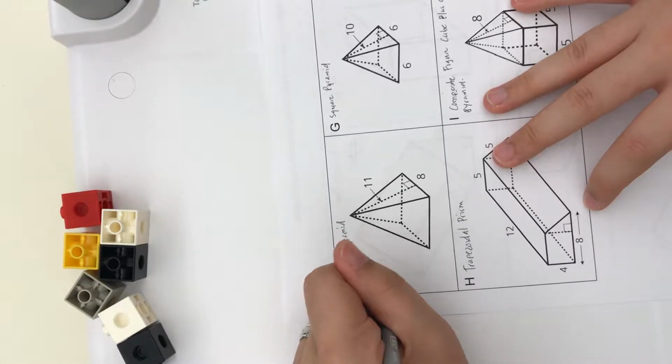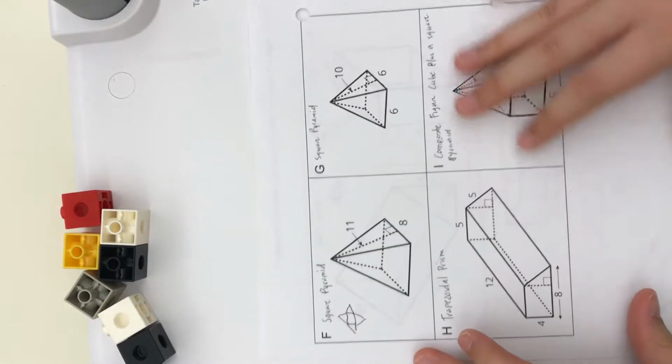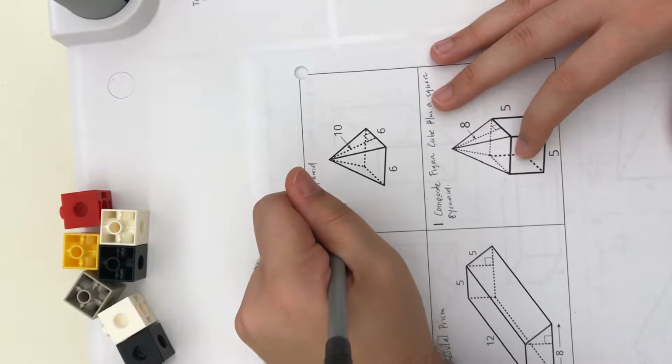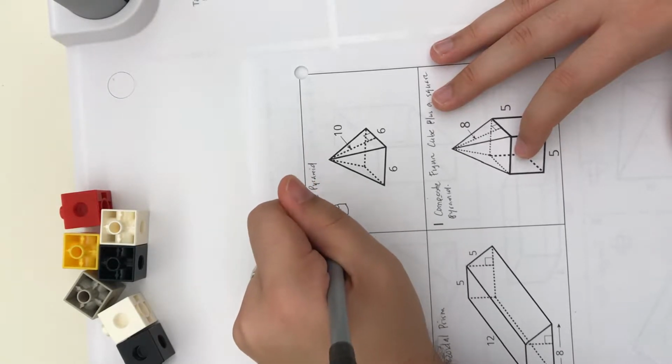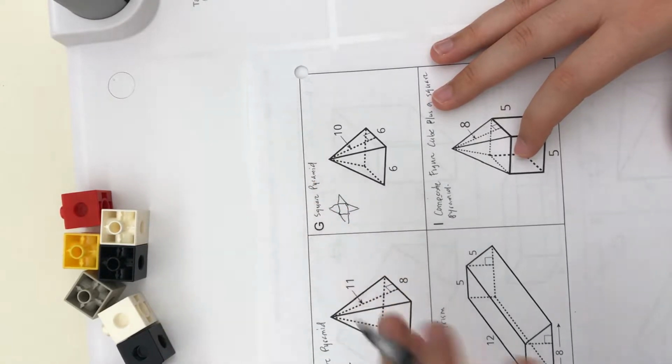For a square pyramid, the square is going to be in the middle, and then I'm going to draw triangles around the square, like that. For this one as well, I'm going to draw a square, and so this one is just like F.